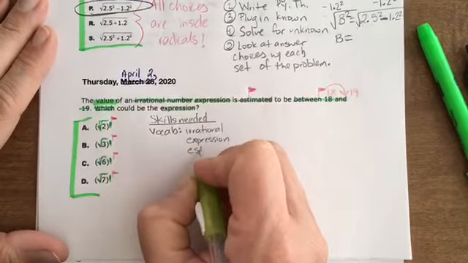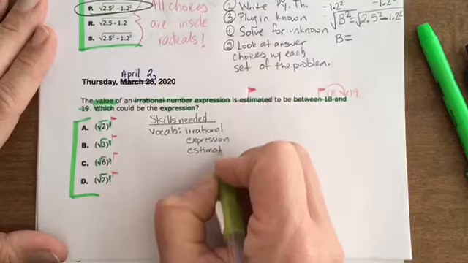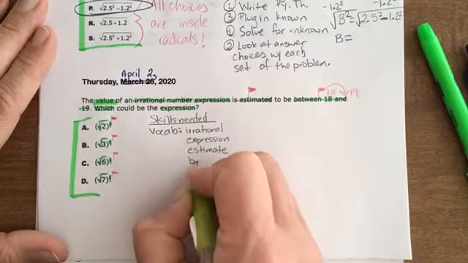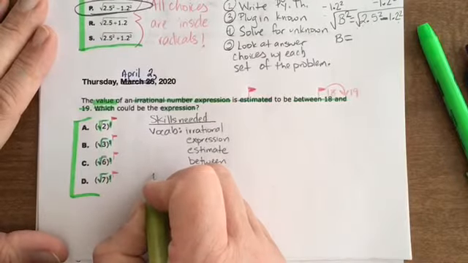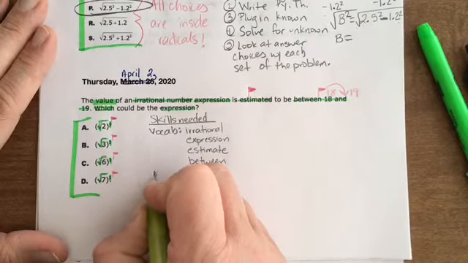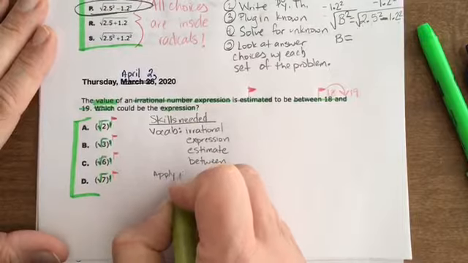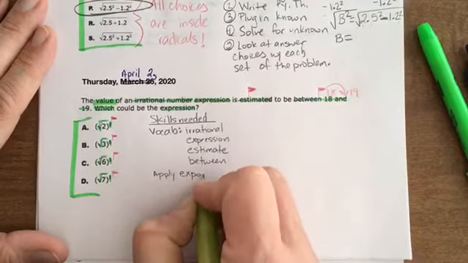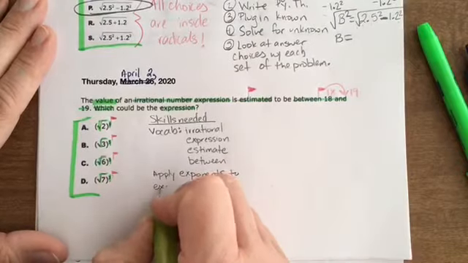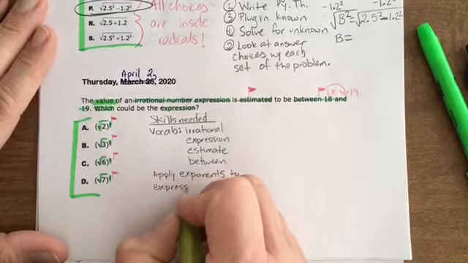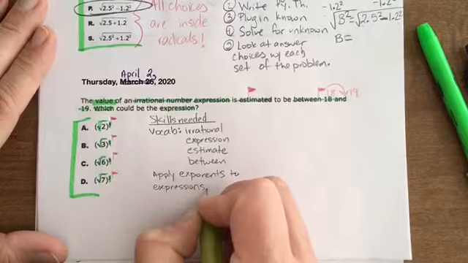And I need to understand estimate, and I need to understand between. From there, I need to know how to apply exponents to expressions.